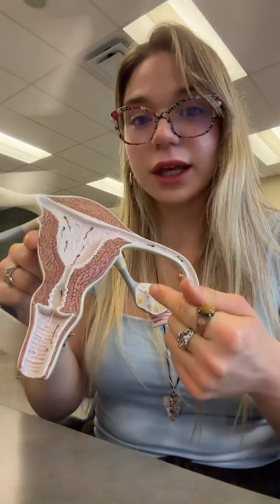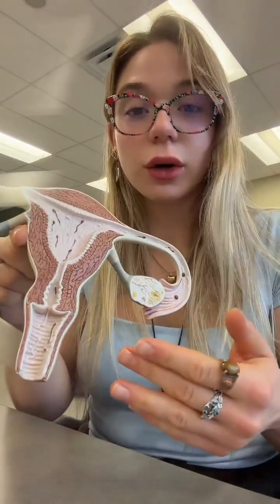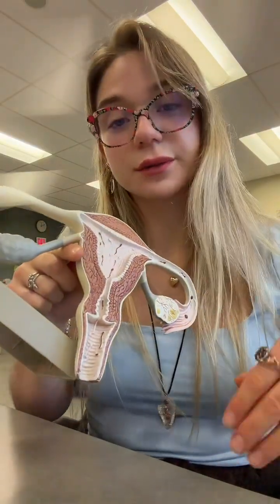Also, the cells of each follicle have layers of granulosa cells.